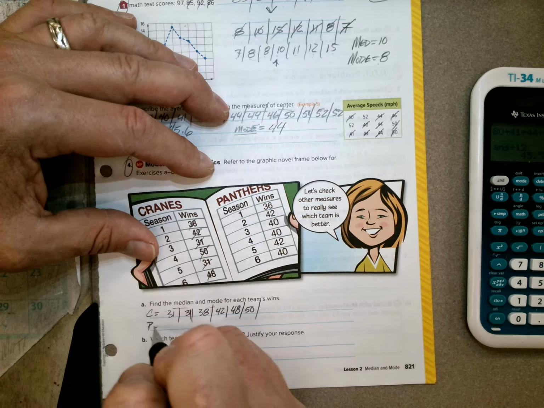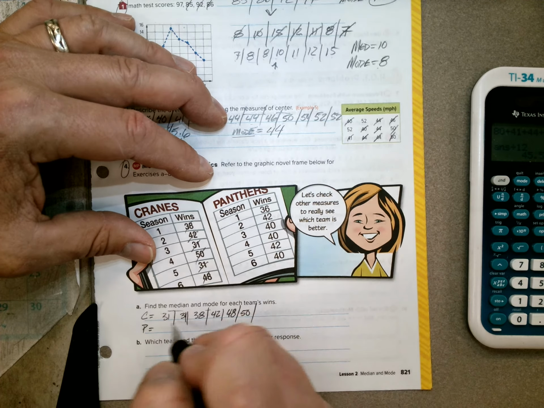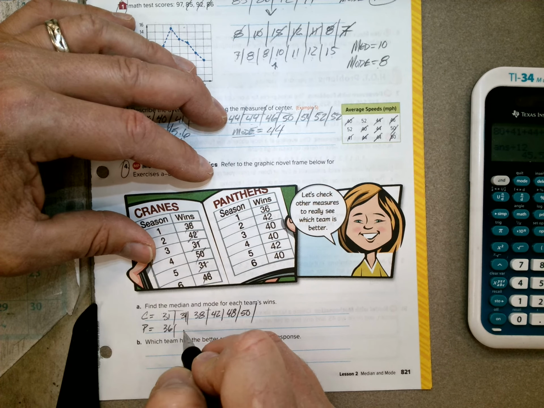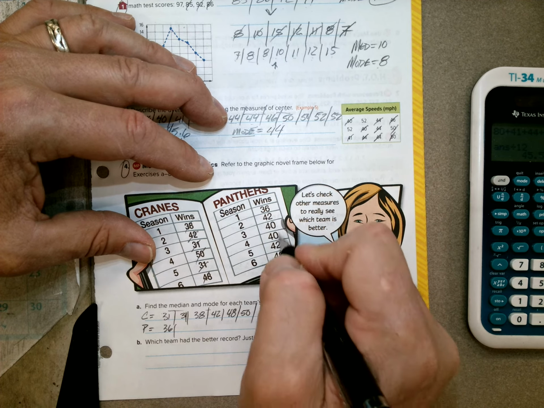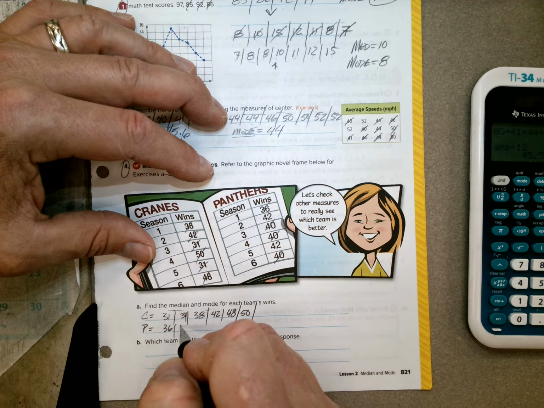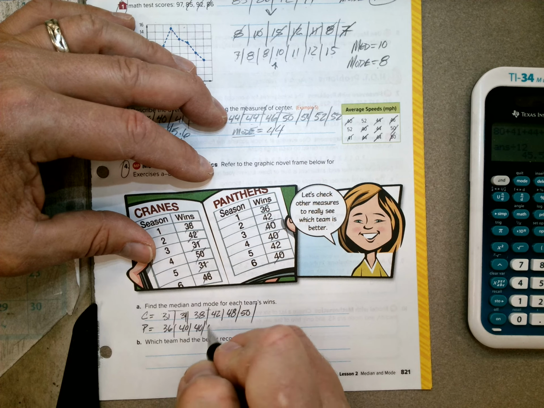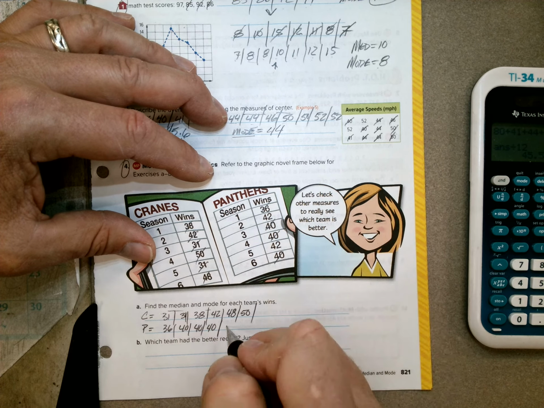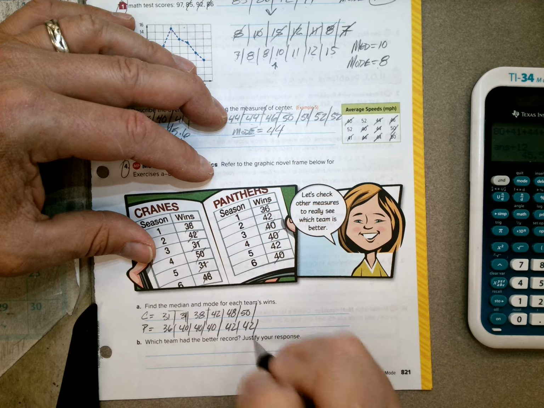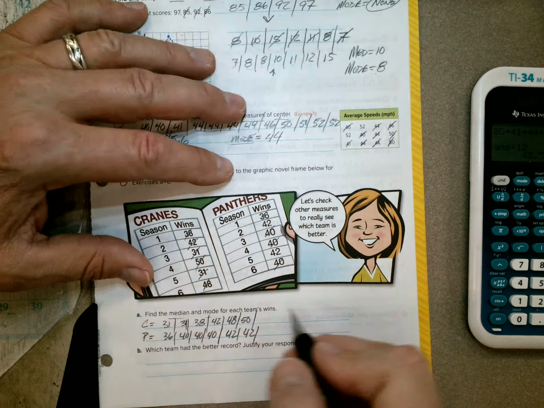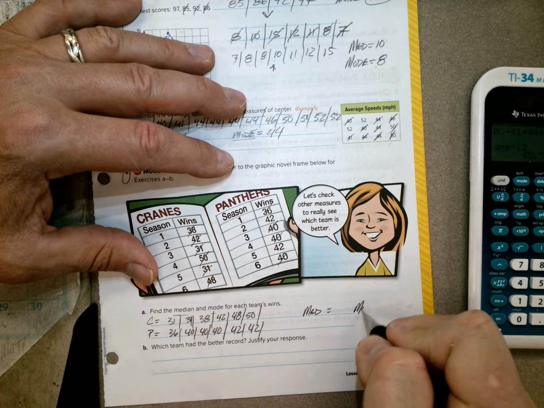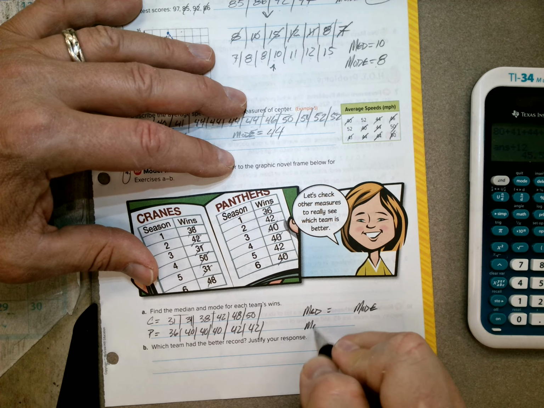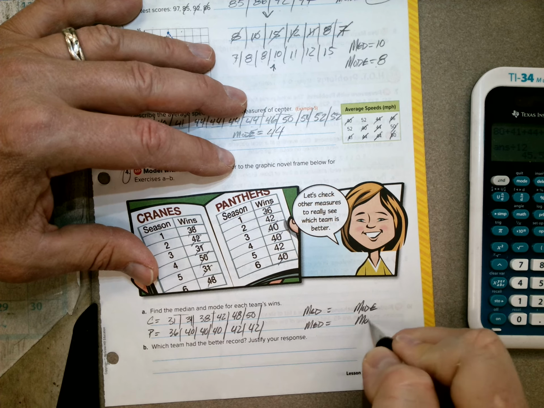And the Panthers. 36. 1, 2, 3 40s. 42 and 42. We need the median and the mode for both. Median, mode, median, mode.